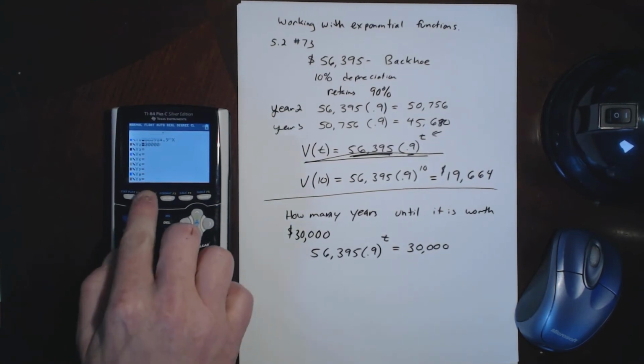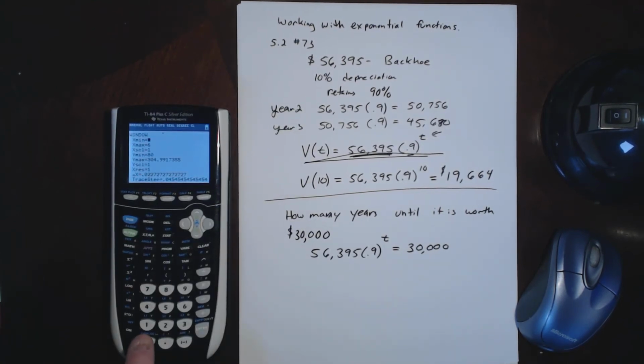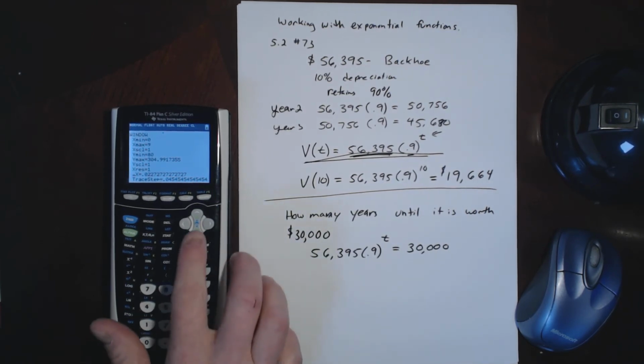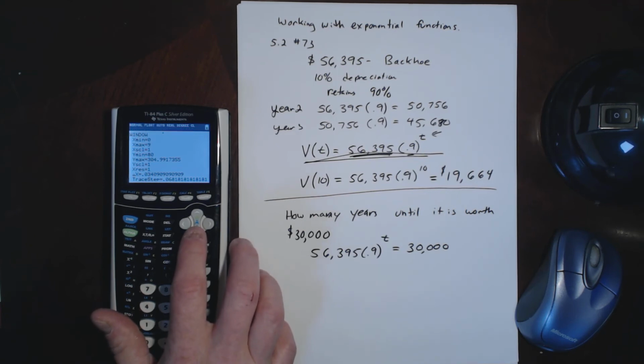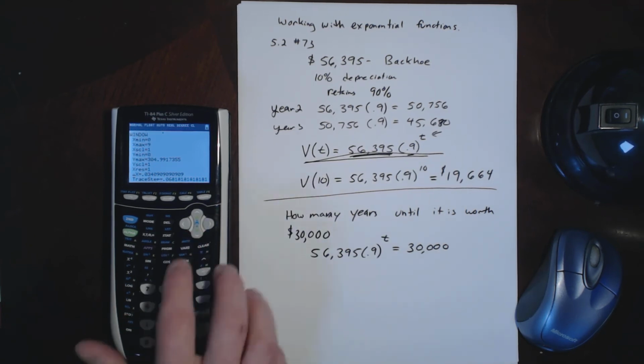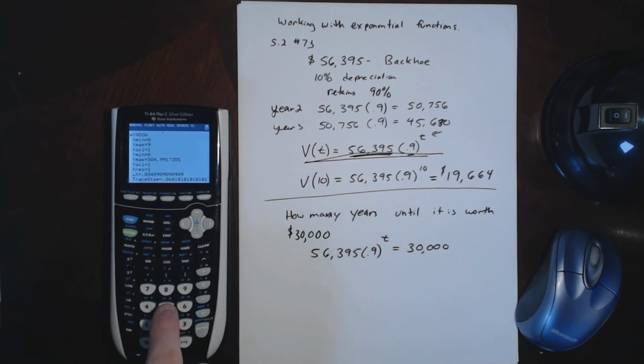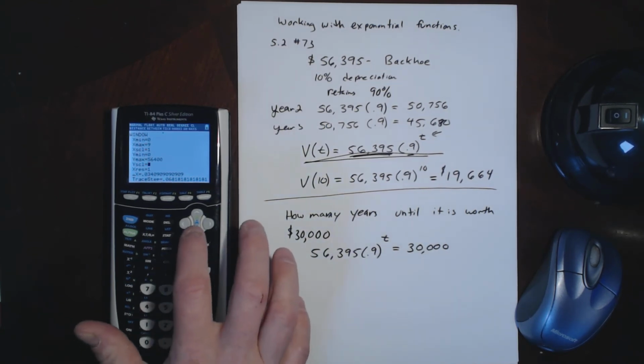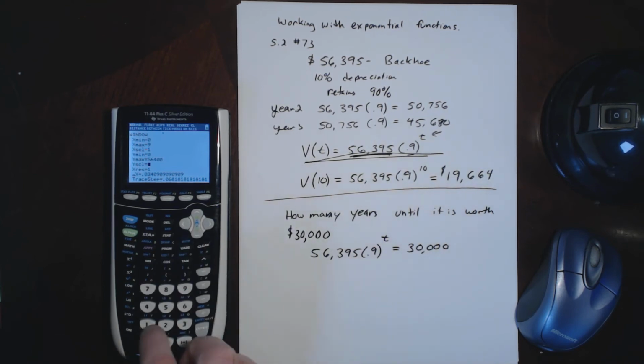So let's go and set up our window. Let's start with 0. Let's start with an x max of, well, I know in 10 years it goes to 19,000, so it's going to happen before then. So let's call it 9. My X scale is 1, that's good. My Y min, let's call it 0. My Y max, let's use 56,400. And then let's say our Y scale at every 10,000.